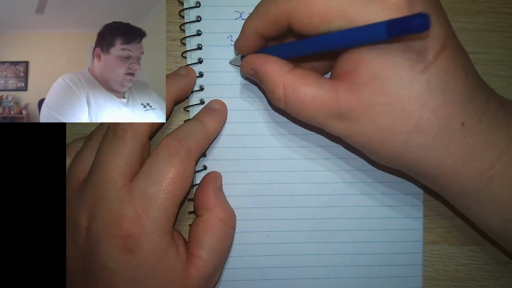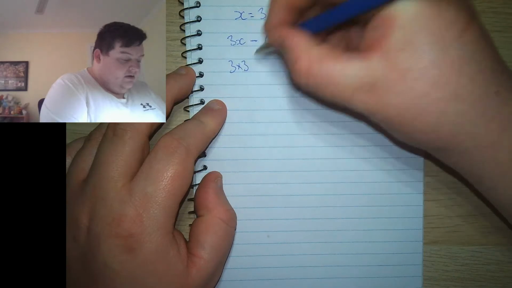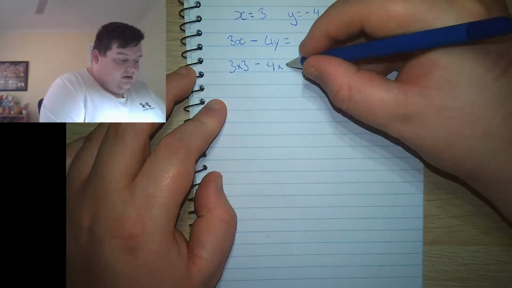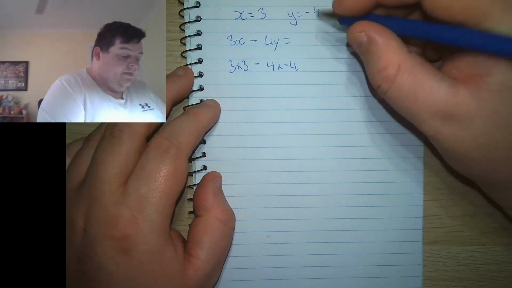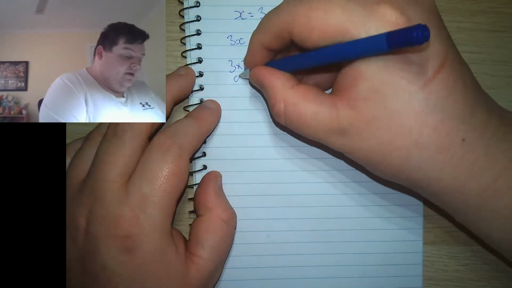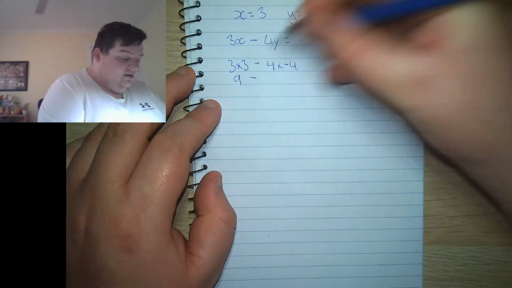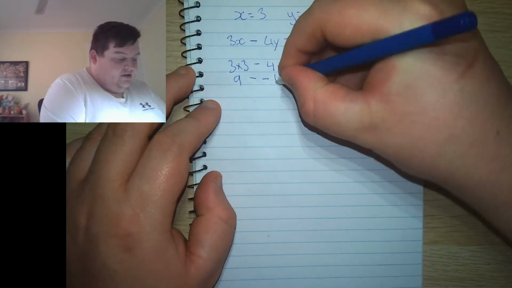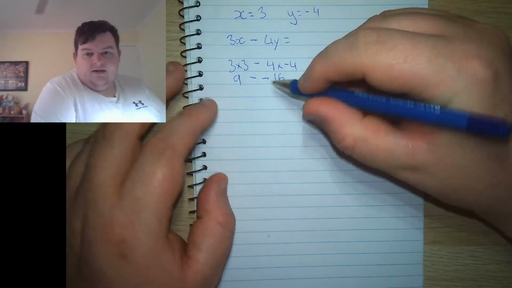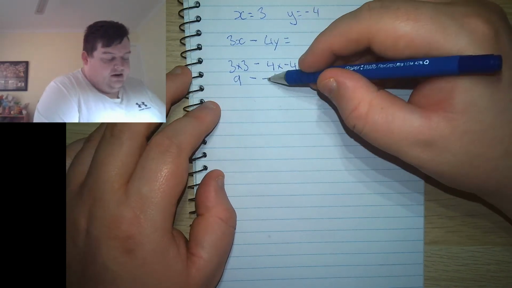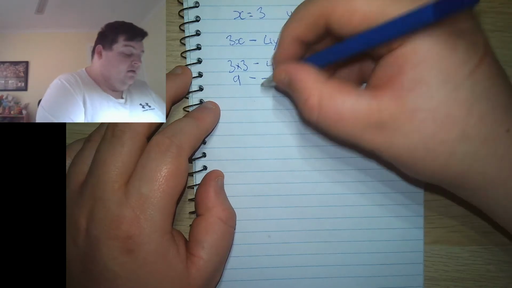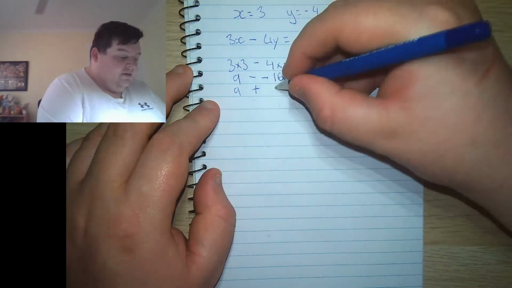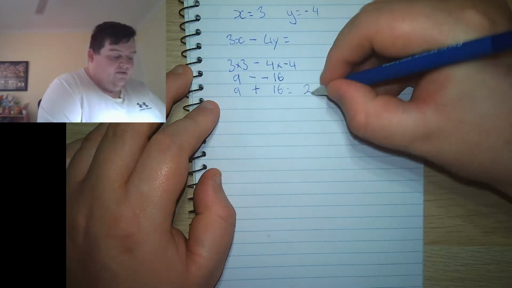So x is 3, so 3 times 3 minus 4 times negative 4. So 3 times 3 is 9, minus 4 times negative 4 is negative 16. Now you've got to think back to when we did directed numbers. A minus and a minus together are the same as writing a plus. So what's 9 plus 16? Well, we have 25.